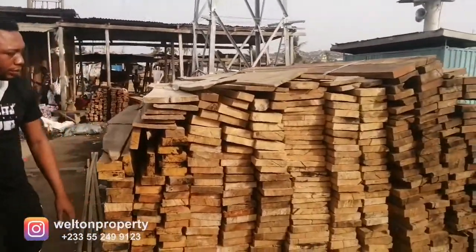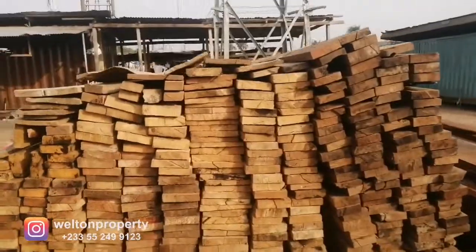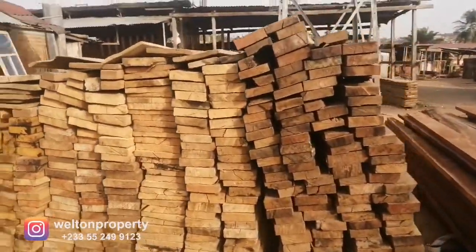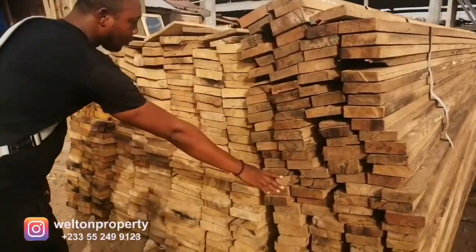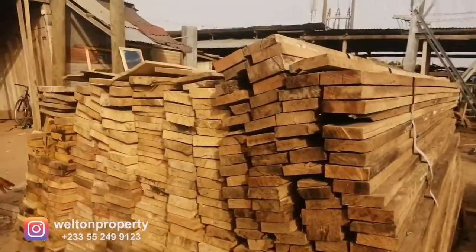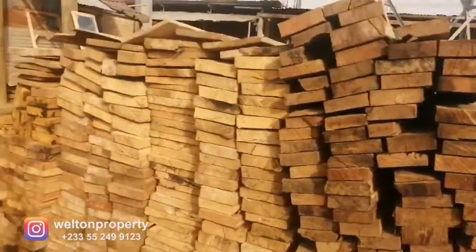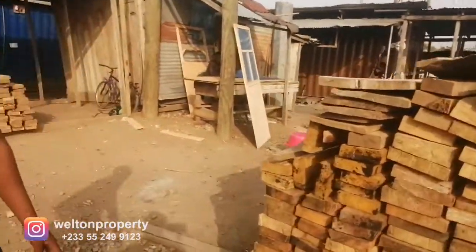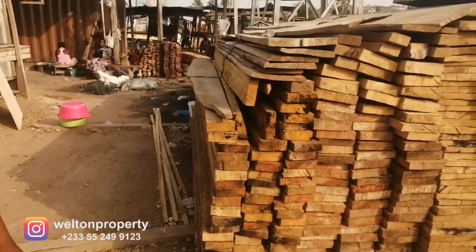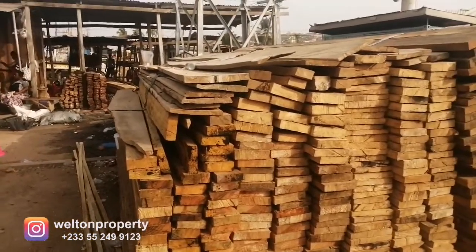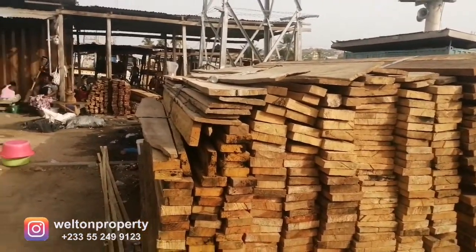Let me see if I can show. Obviously, these are different types as well. So this one's at the end here, and then these also at the end here. Brilliant, wonderful. So where are we off to? So let's go there, and a 2x4.